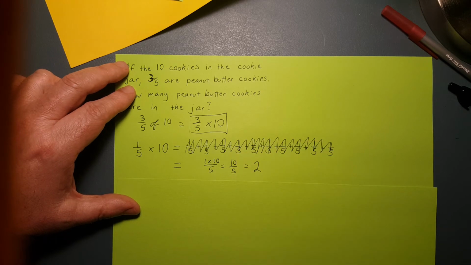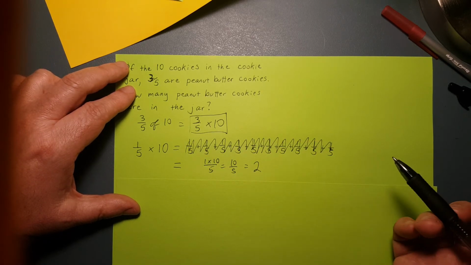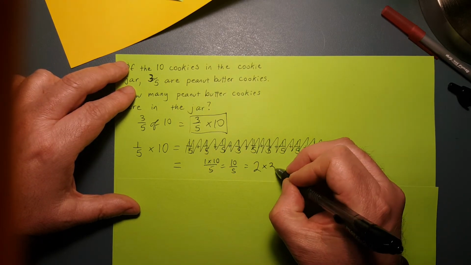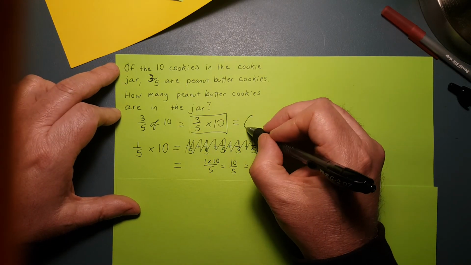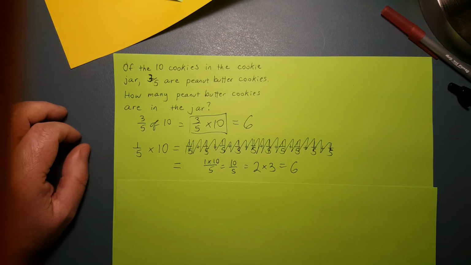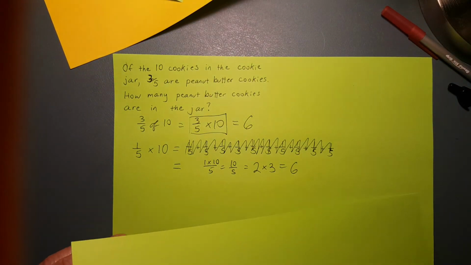What is 3/5 of 10? Well, if this is 1/5, you need 3 of them. You multiply it by 3. And you get 6. So 3/5 of 10 is 6. So 6 of the cookies in there are peanut butter cookies.